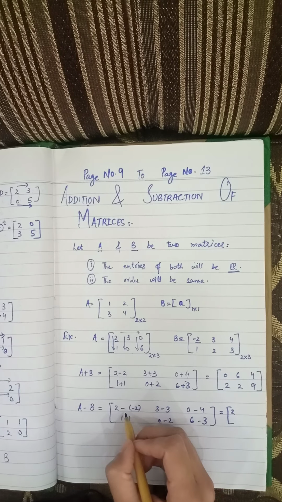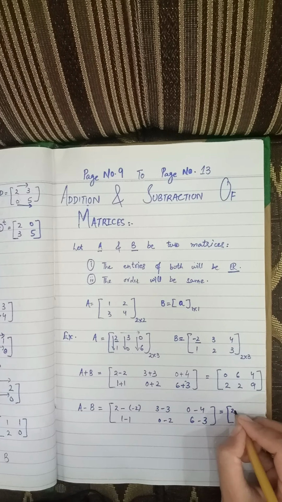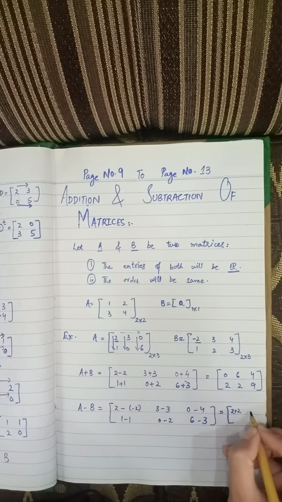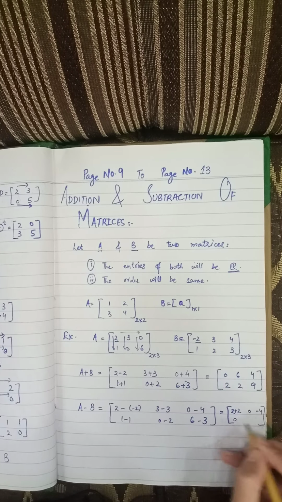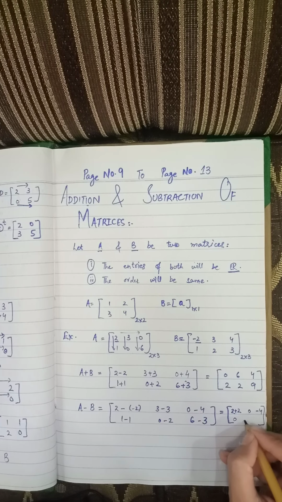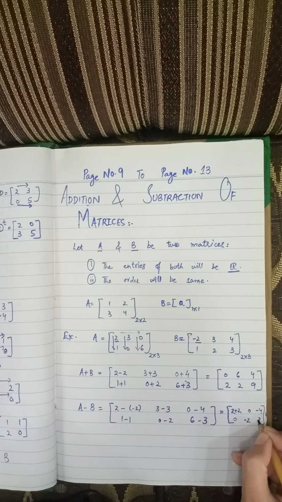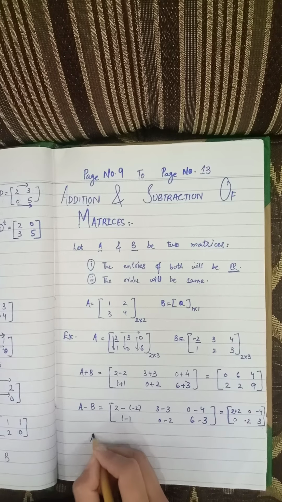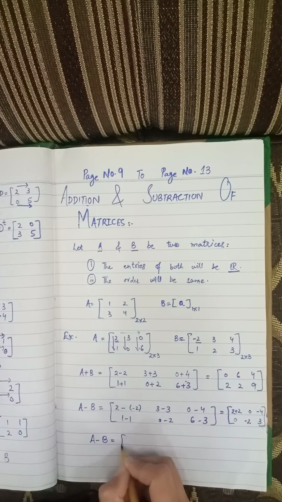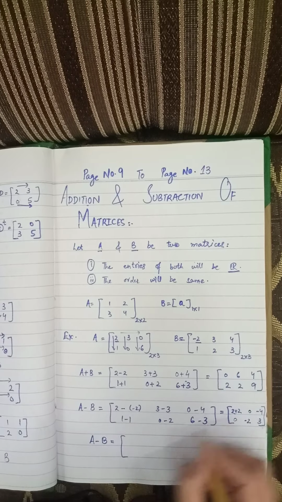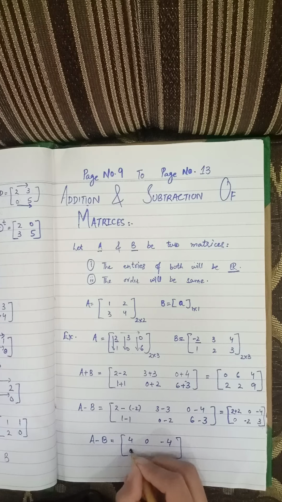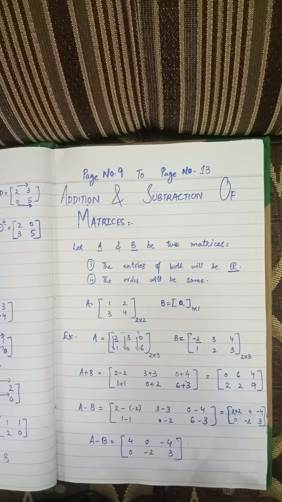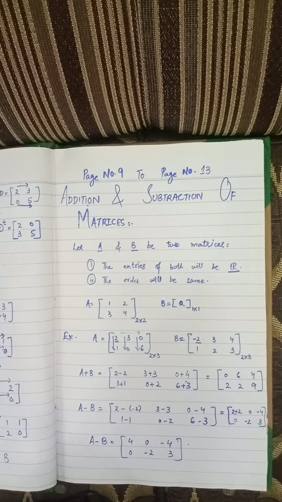Minus and minus, when multiplied, give plus. 3 minus 3 is 0, and 0 minus 4 is minus 4. Here 1 minus 1 is 0. Here 0 minus 2 would be minus 2. 6 minus 3 is 3. So the answer of A minus B is 2 plus 2, 4, 0, minus 4, 0, minus 2, 3. Okay, so that's what I did for addition and subtraction.